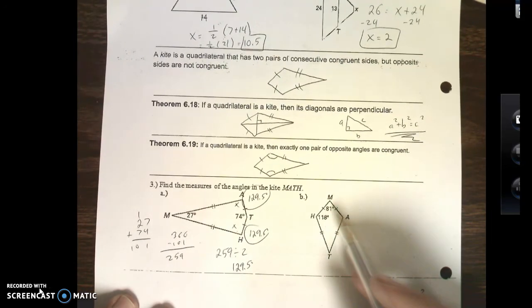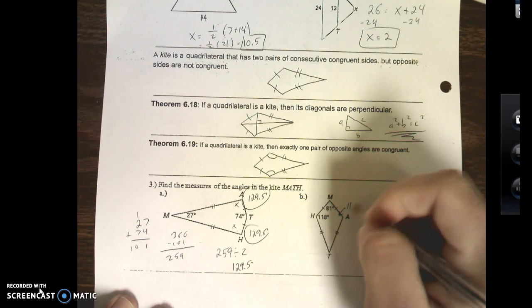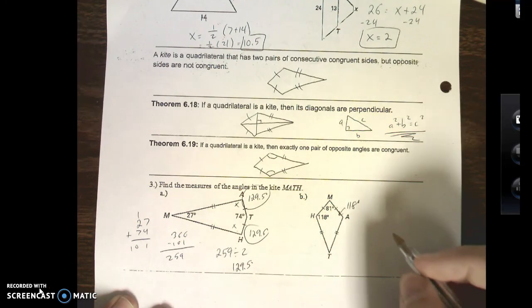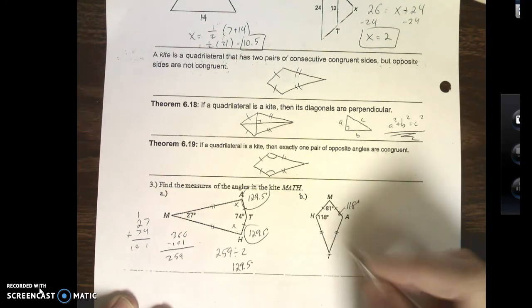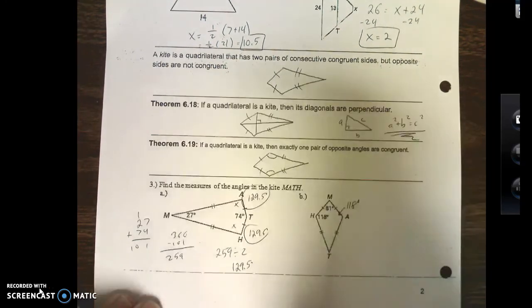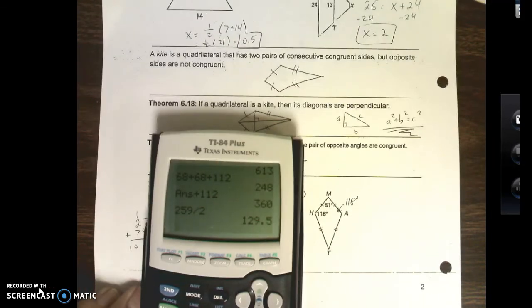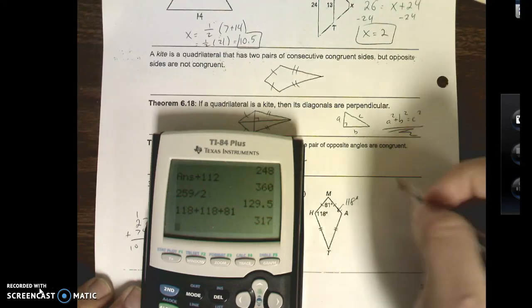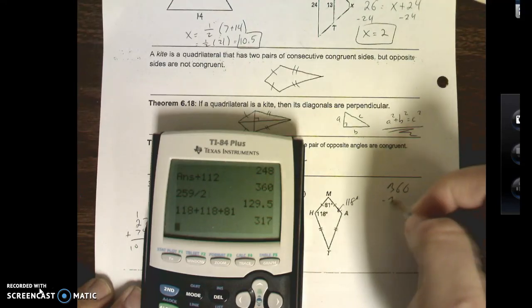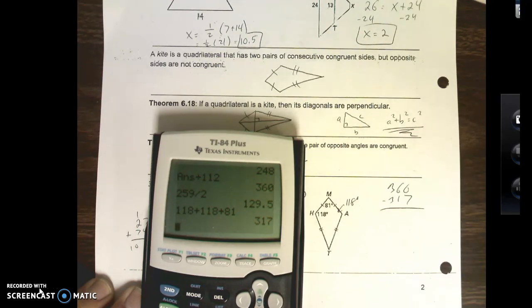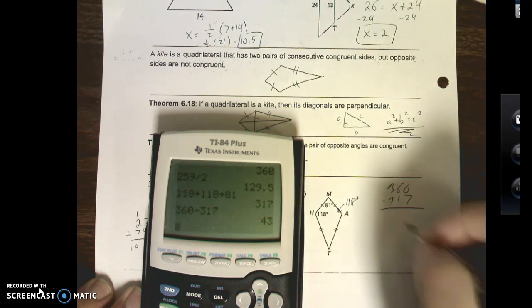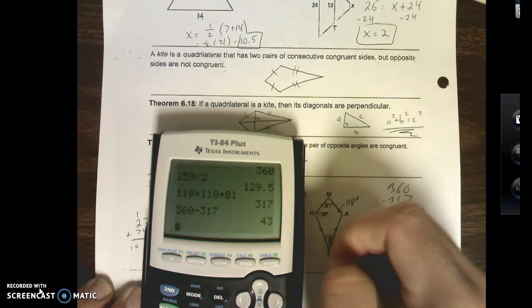Lastly, if that's 118, this is 118 as well, straight across from each other. Okay. What do the four angles of a quadrilateral have to add to? Well, 360. So what I can do is I can say 118 plus 118 plus 81. So I can do 360 minus 317 and I get 43 degrees for the missing angle.